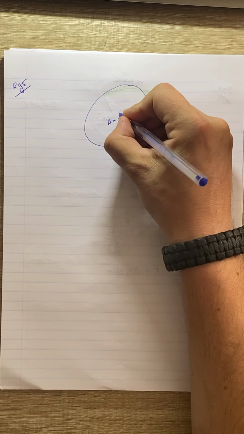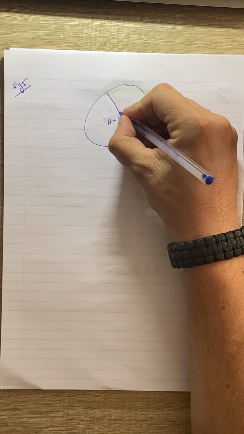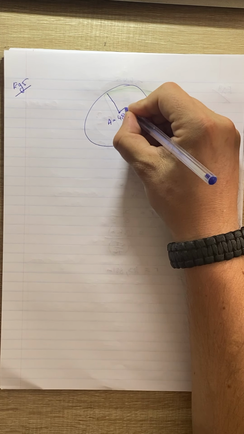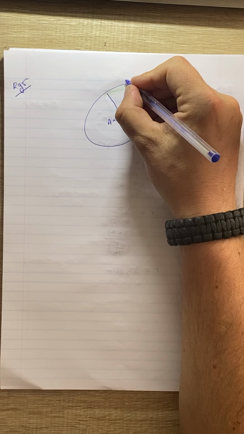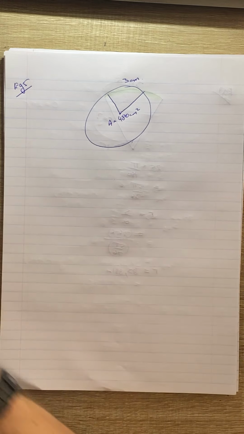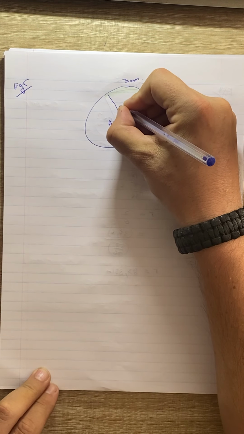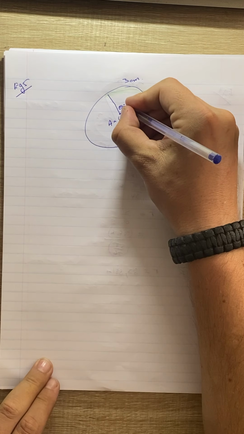We need to find the angle at the center, that is subtended by an arc of 3 centimeters. Okay, and we want to figure out what is this angle equal to.